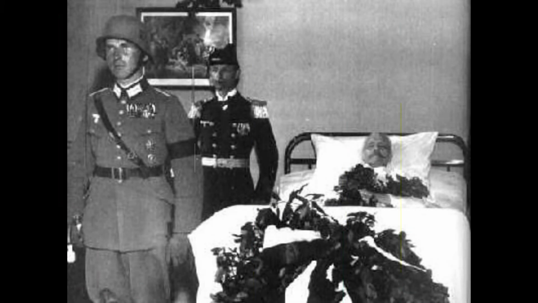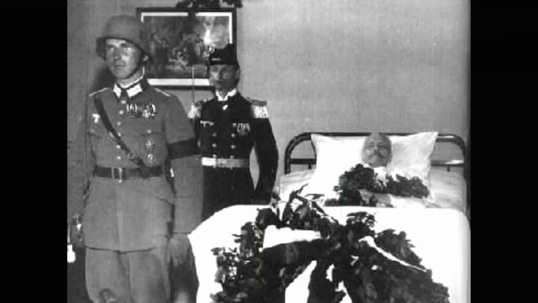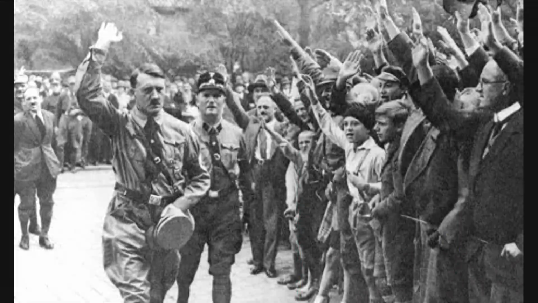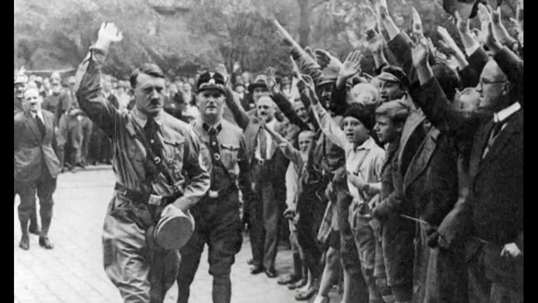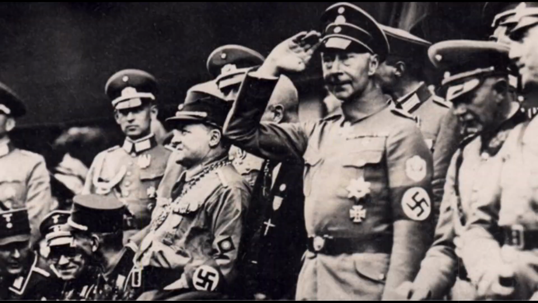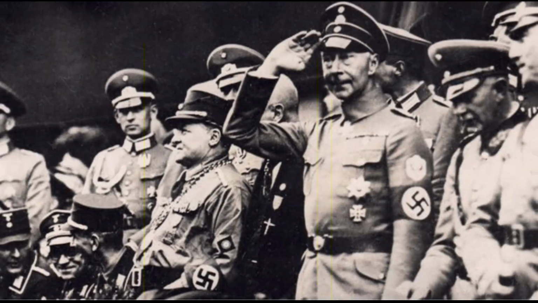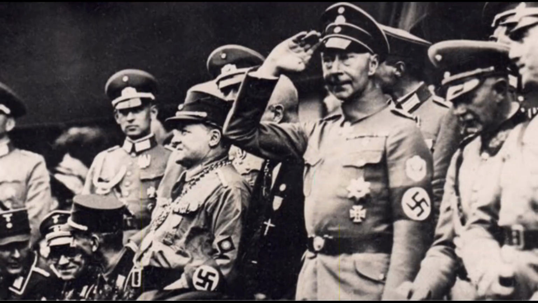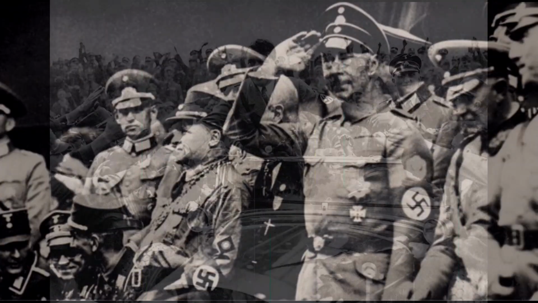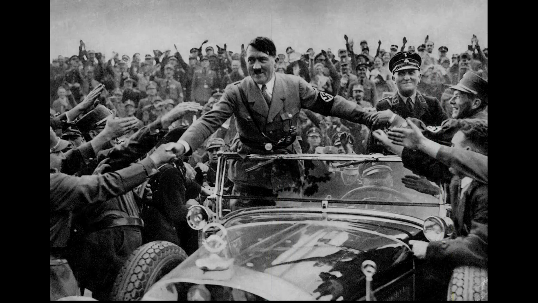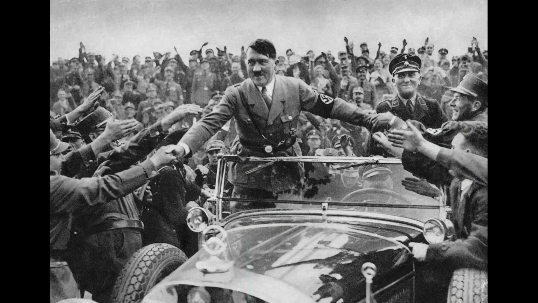On August 2, 1934, President Hindenburg died. Hitler seized the moment, merging the offices of President and Chancellor and declaring himself Führer and Reich Chancellor of Germany. This consolidation of power was confirmed by a plebiscite later that month, where a vast majority of the population approved Hitler's new role.